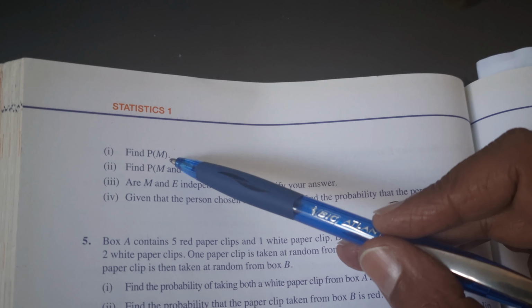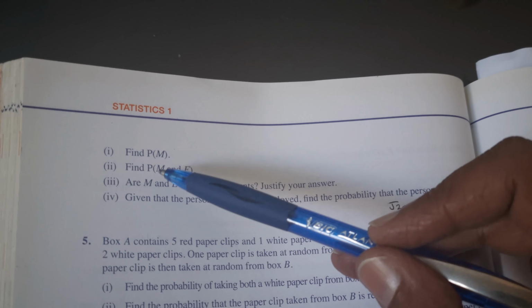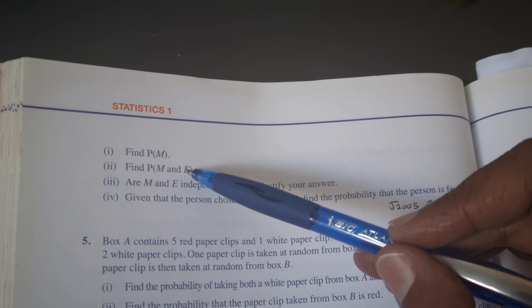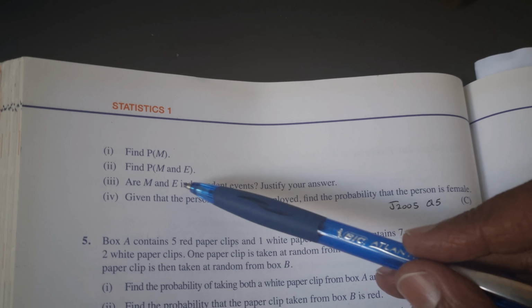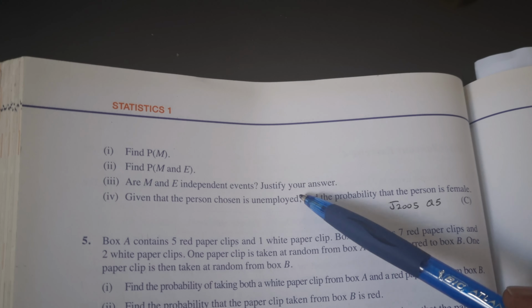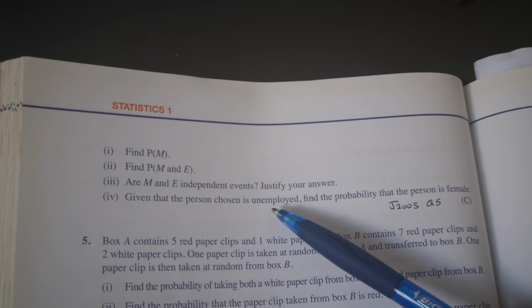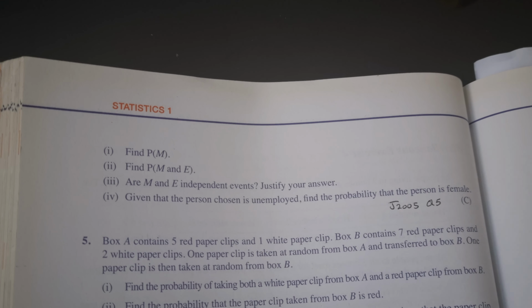Find the probability of M, that is male. Find the probability of M and E, male and employed. Third question, are M and E independent events? Justify your answer. Given that the person chosen is unemployed, find the probability that the person is female.